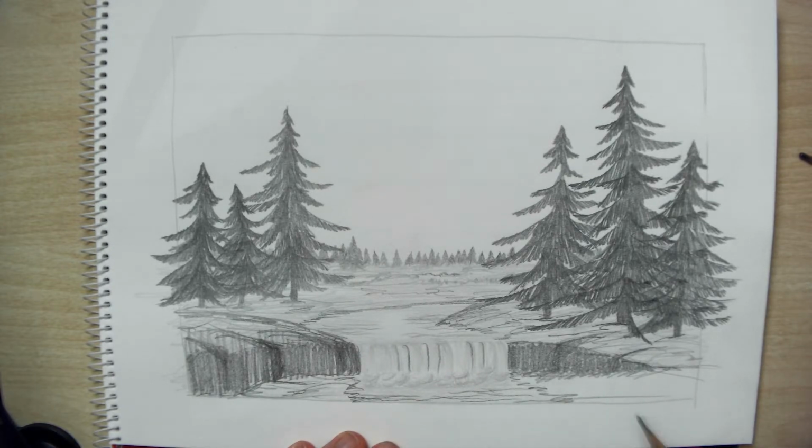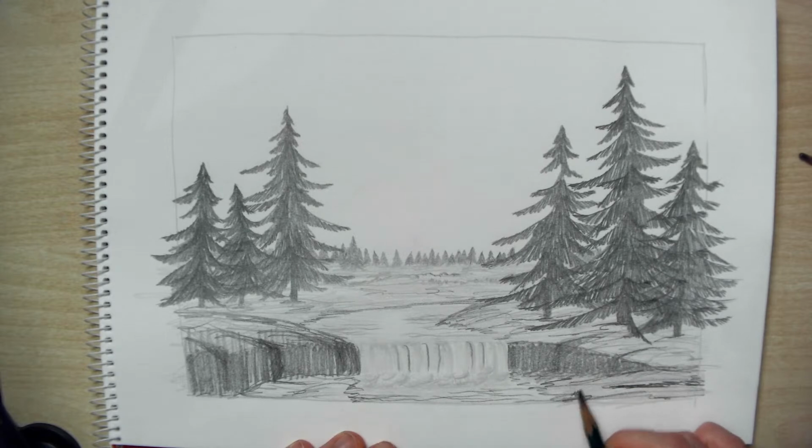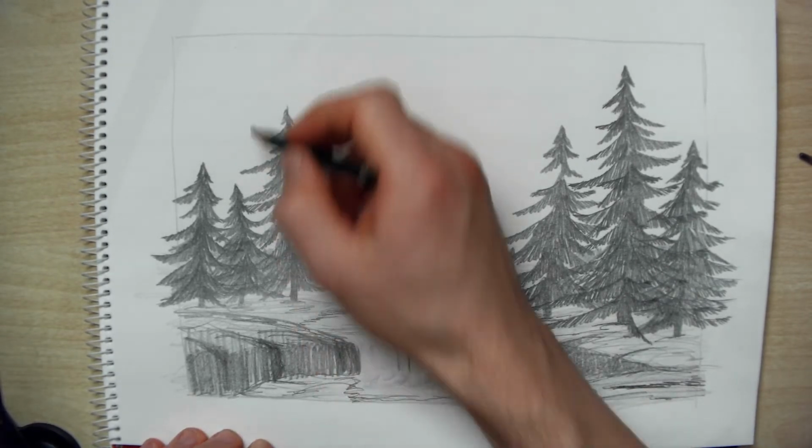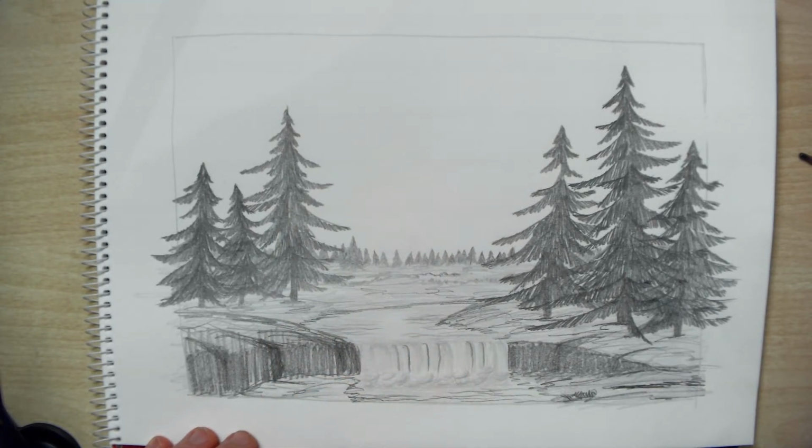Like so. Give the ground down here a value. Like that. And just go in with a bit of detail like this.